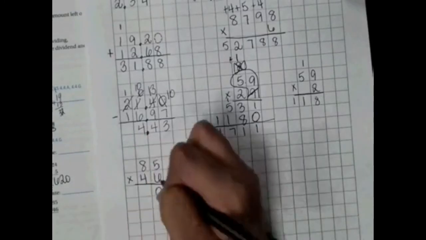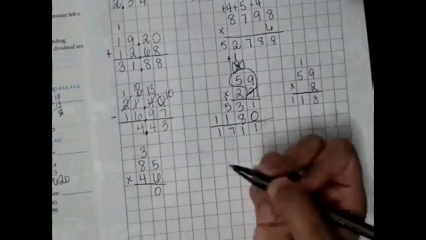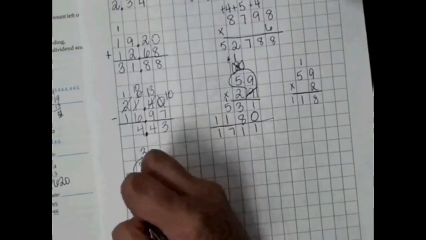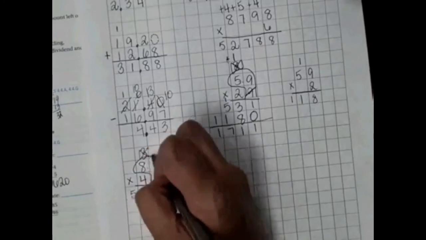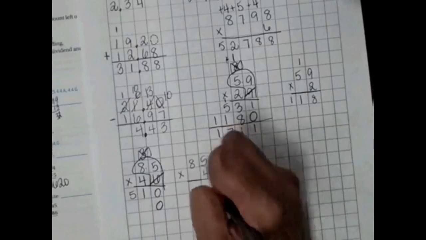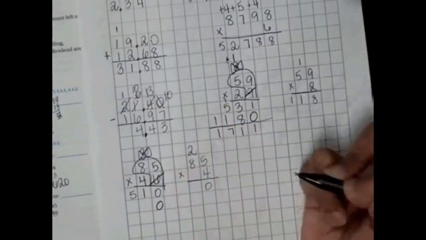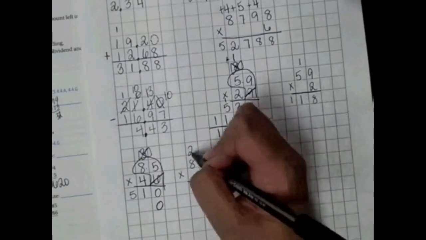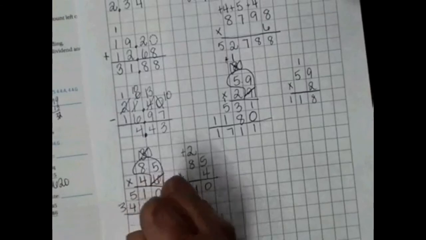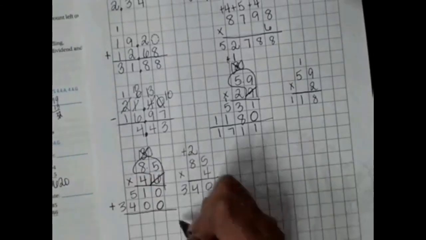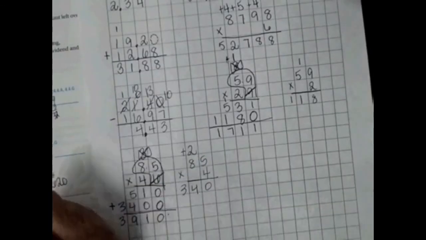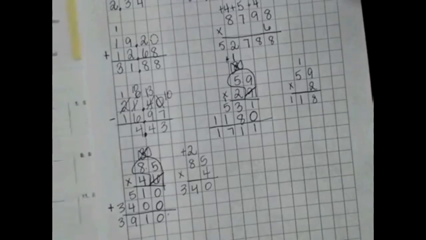85 times 46. 6 times 5 is 30. Put the 0 here, carry the 3. 8 times 6 is 48. 49, 50, 51. 510. Bow tie, necktie, lay the egg. If you have to, do this to the side. 5 times 4 is 20. 8 times 4 is 32, 33, 34, 340. So then you would, whoops, I'm going off my grid paper. So then you would do that. 3,910.